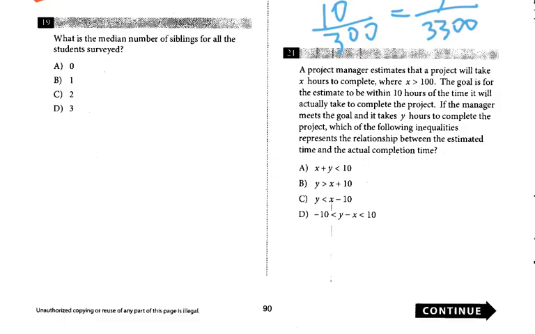So for number 21, according to the information given, the goal is for the estimate to be within 10 hours of the time it will actually take to complete the project.